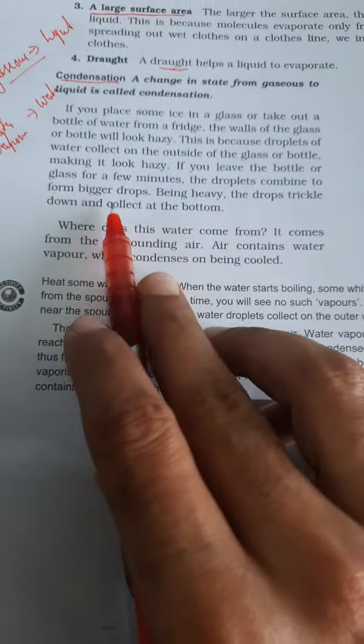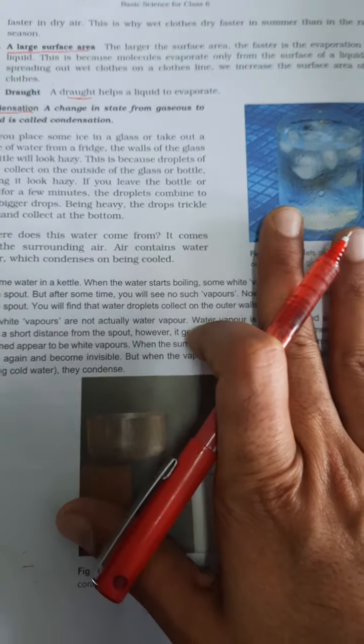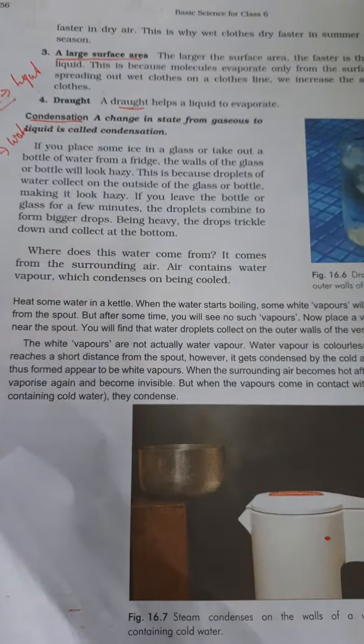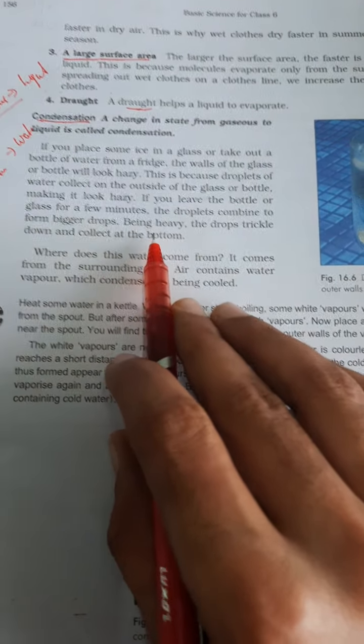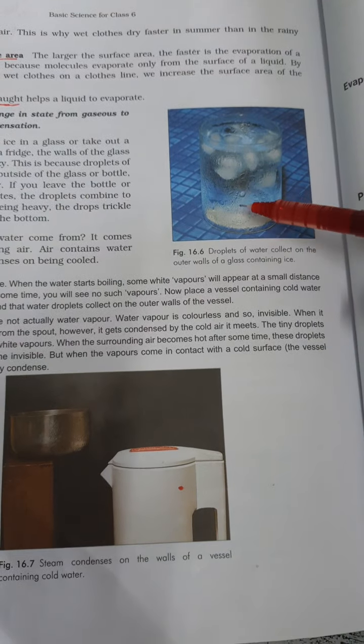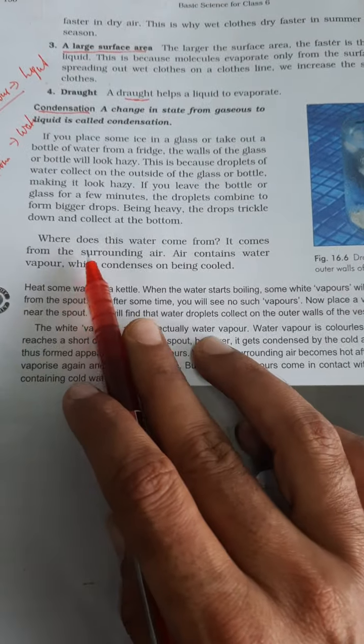If you leave the bottle or glass for a few minutes, the droplets combine to form bigger drops. If we leave the glass lying for some time, the drops get converted into bigger drops. So being heavy, the drops trickle down and collect at the bottom. Slowly they start coming down and collect at the bottom. Okay.